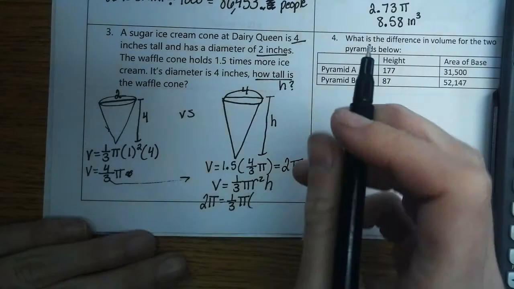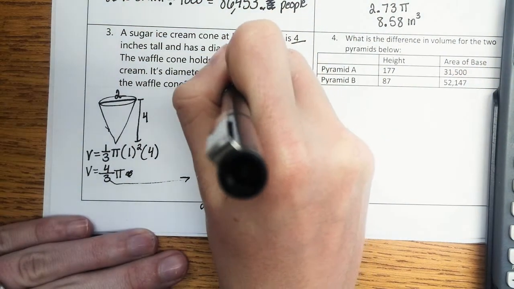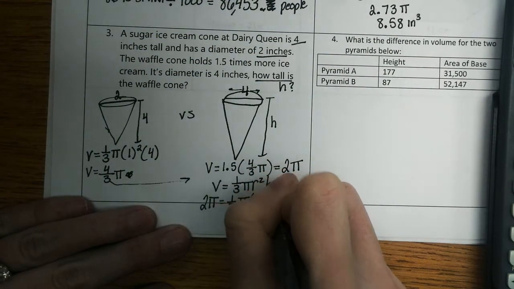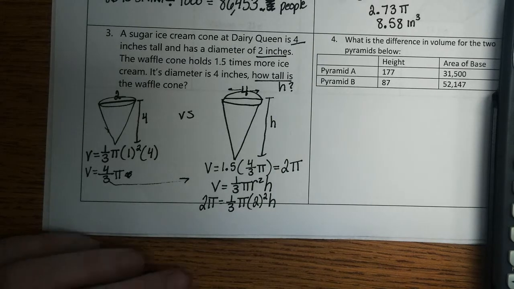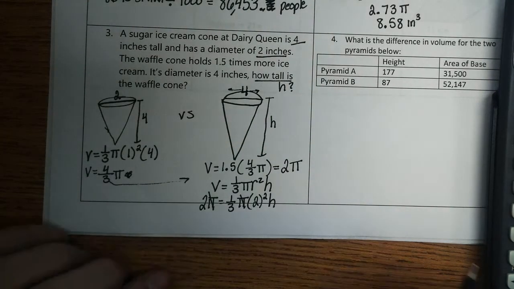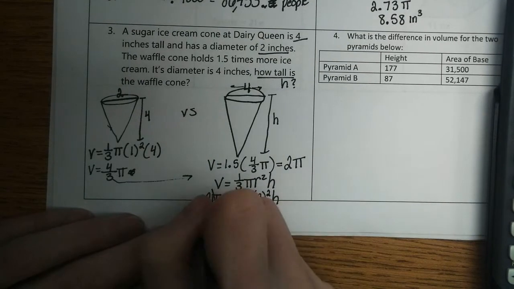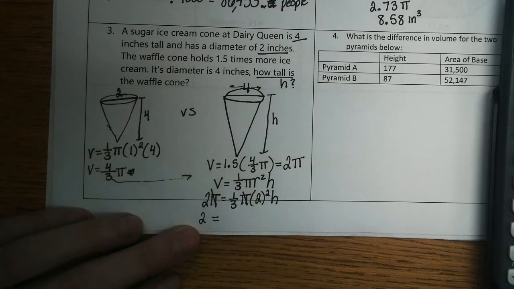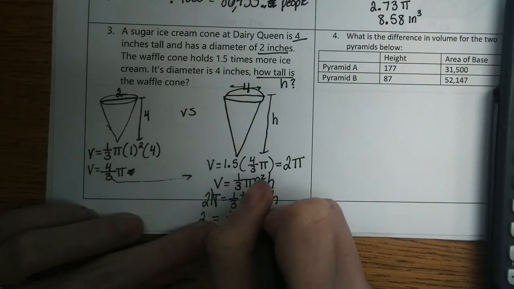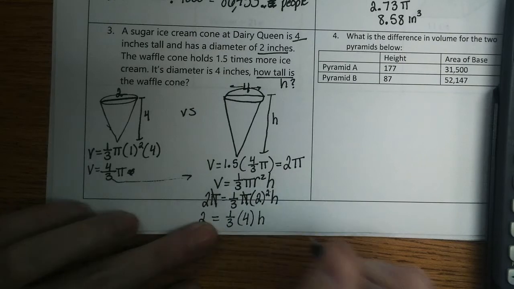My radius is 2. The diameter is 4 all the way across. So the radius is 2 squared, and I don't know h. When I have pi on both sides, those can divide to 1. And I'm left with 2 is equal to 1/3 times 2 squared is 4 times h.